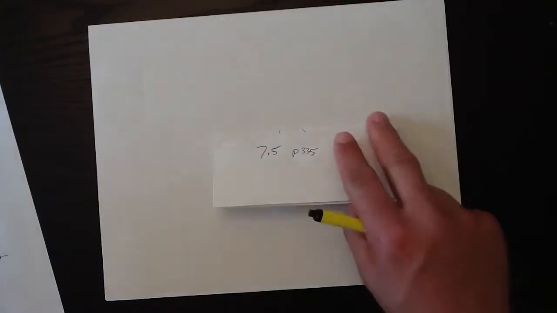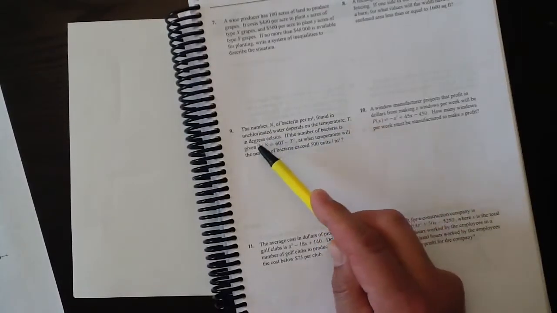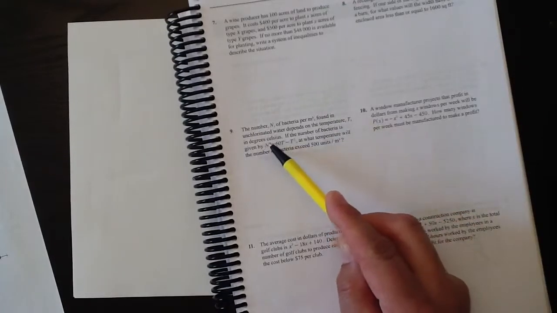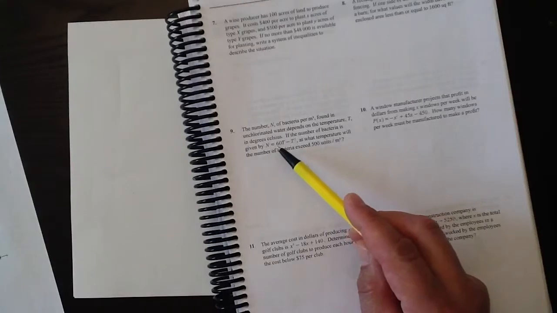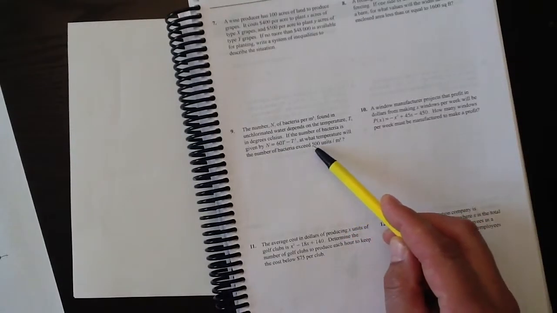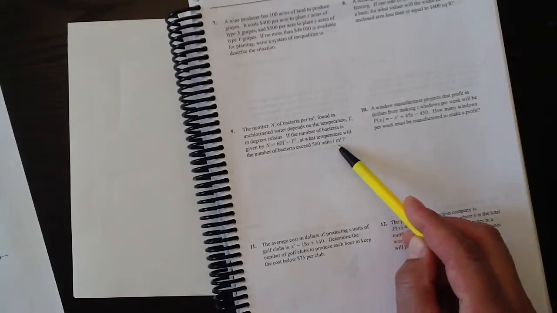Page 335, number 9, in section 7.5, says that the number, N, of bacteria per meter squared found in unchlorinated water depends on the temperature, T, in degrees Celsius. If the number of bacteria is given by N equals 60T minus T squared, at what temperature will the number of bacteria exceed, there's the key word, exceed 500 units per meter squared.